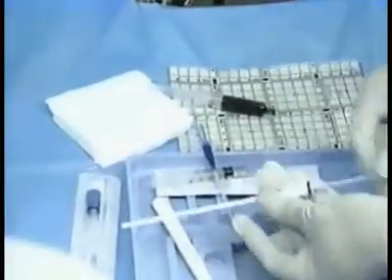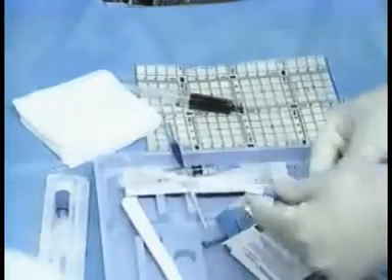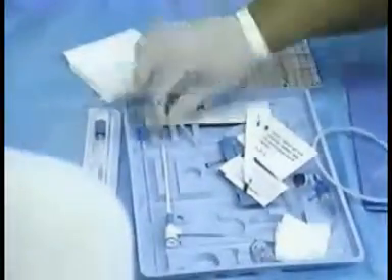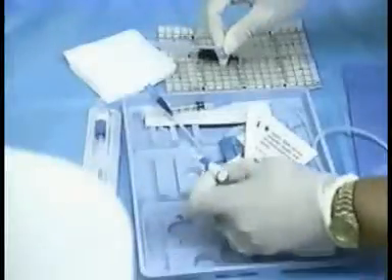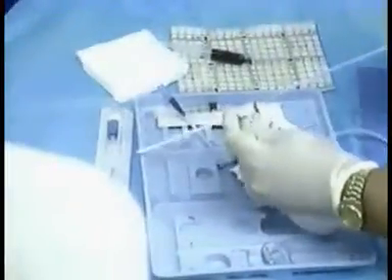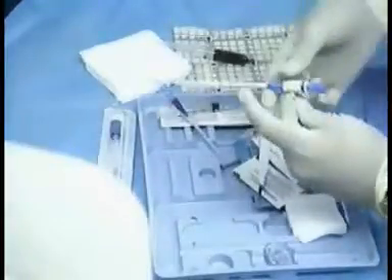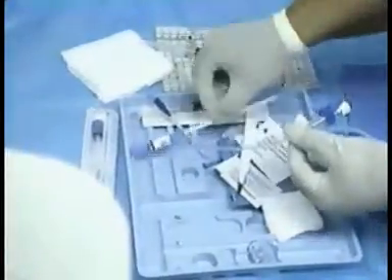In this case, an introducer is being placed for a pulmonary artery catheter. The dilator is placed through the lumen of the introducer sheath, and the two are advanced together as a unit over the guide wire. Note the side port through which you can infuse IV fluids.